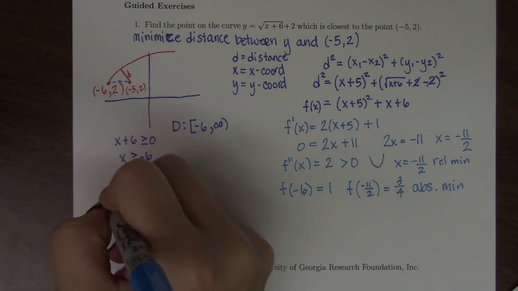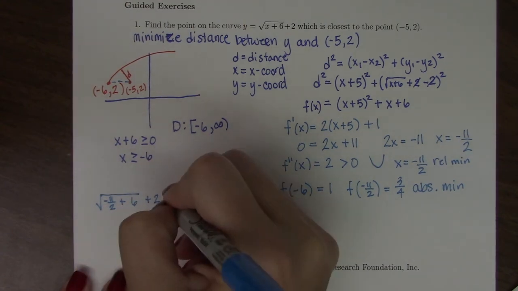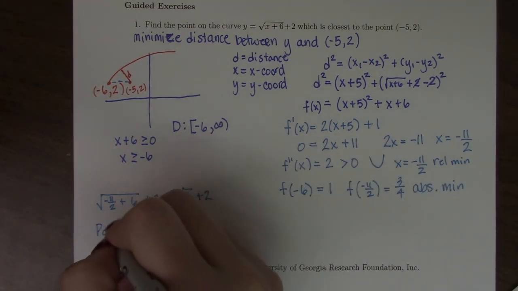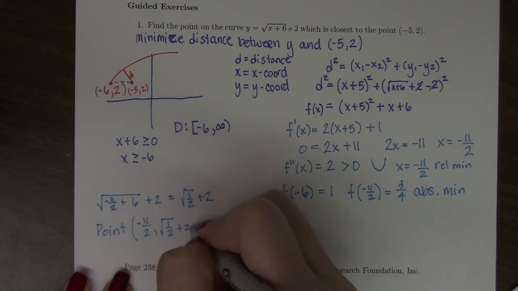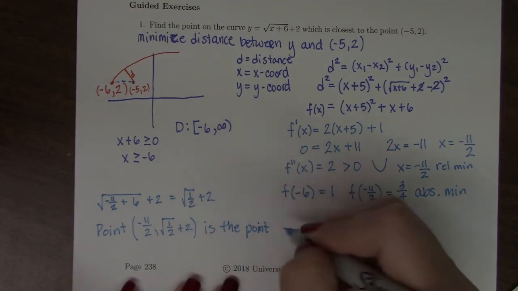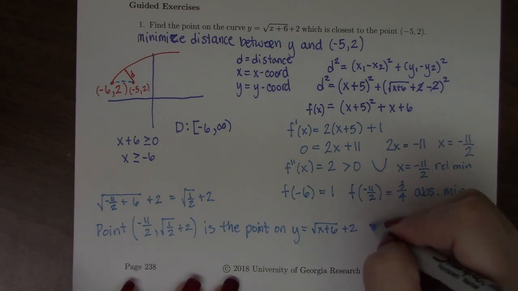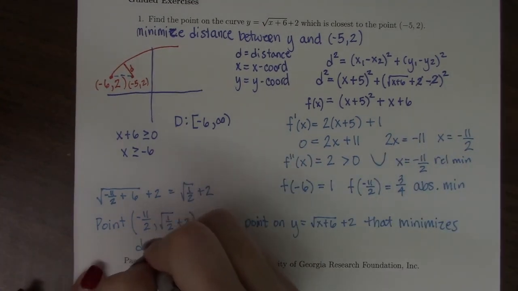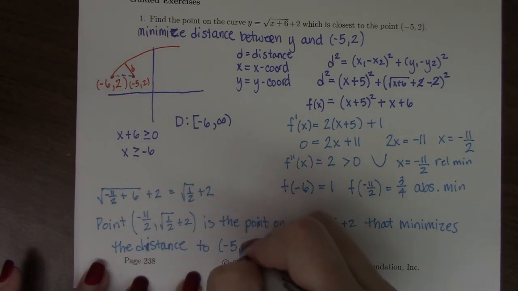So the solution, when we plug the point back into the original curve, is the square root of -11/2 plus 6 plus 2, which gives me the square root of 1/2 plus 2. So the point -11/2 comma square root of 1/2 plus 2 is the point on y equals the square root of x plus 6 plus 2 that minimizes the distance to -5, 2.